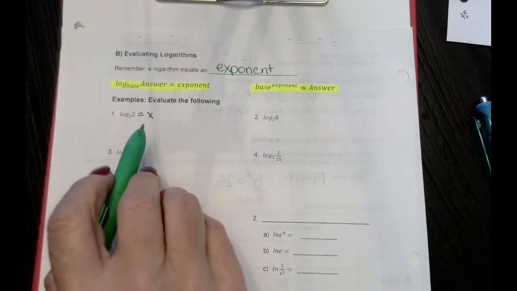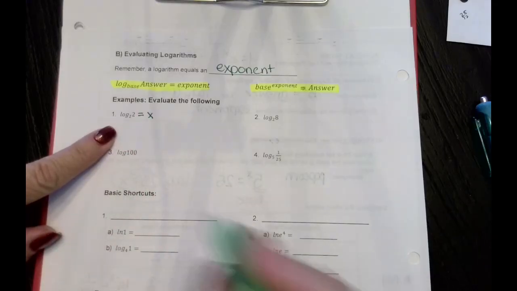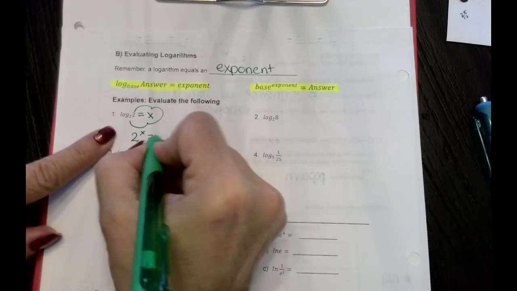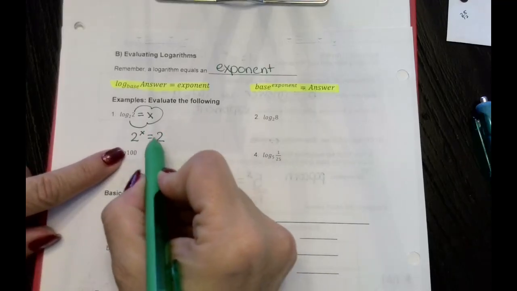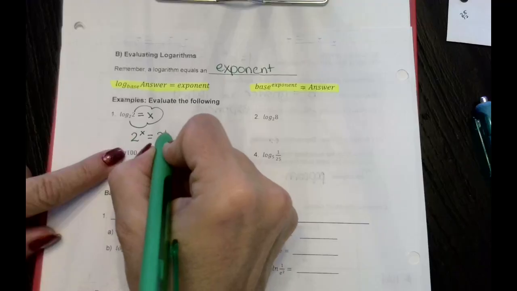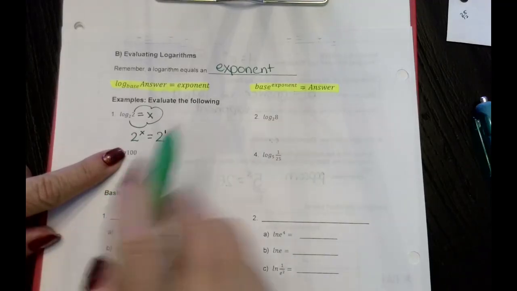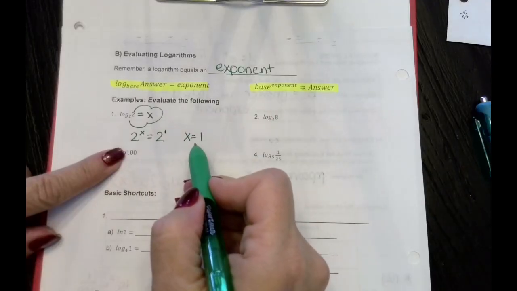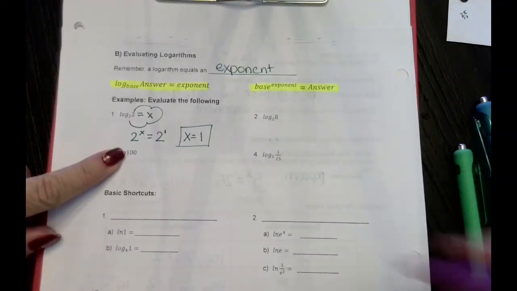So I'm just going to make this an x right now, just because this is our exponent. So if I popcorn this, I have 2 to the x equals 2. Now, what we know here is that there's no exponent on this, but we have this implied 1. Now, because we have the same base, we're just going to say that x equals 1, so my exponent here equals 1.